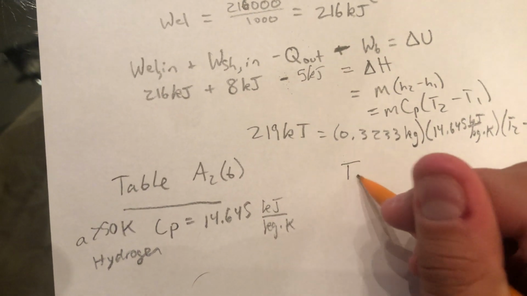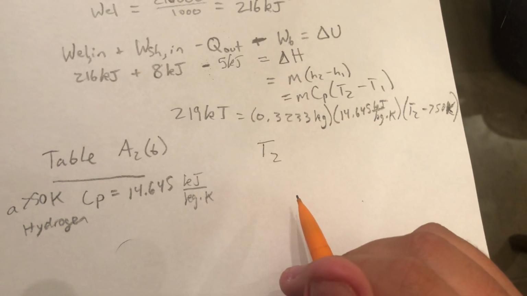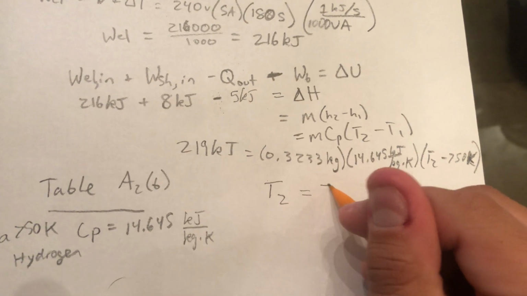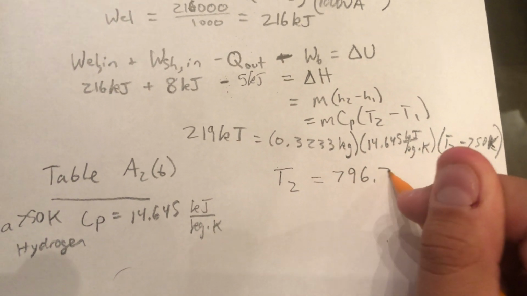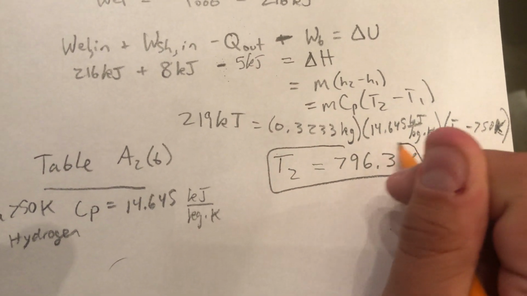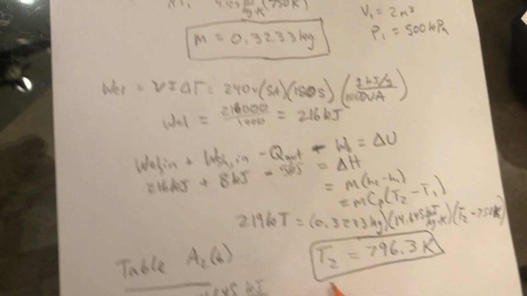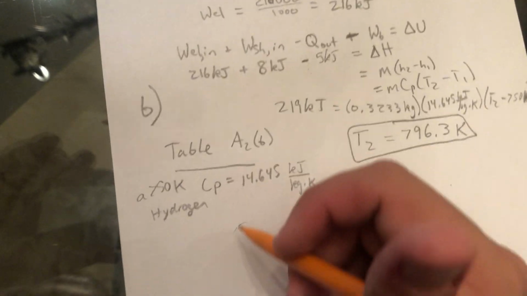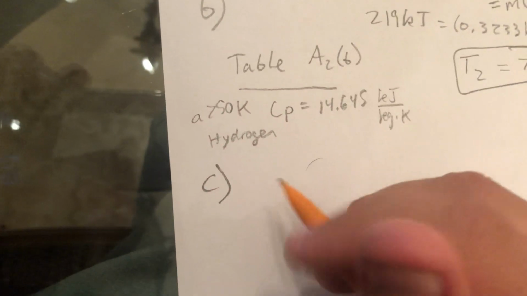Solving for T2, T2 comes out to be 796.3 Kelvin. So that was part B. And now part C, final volume.